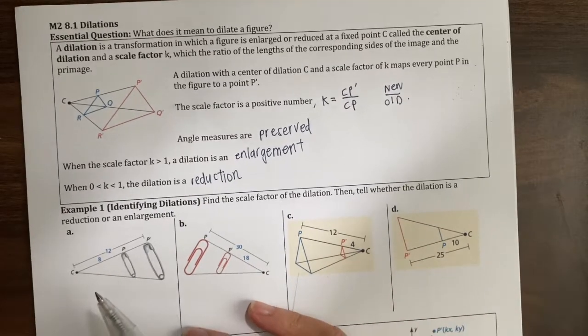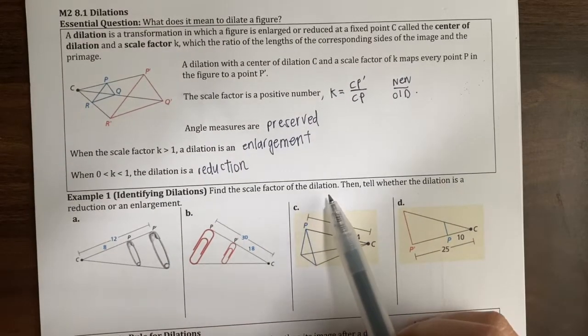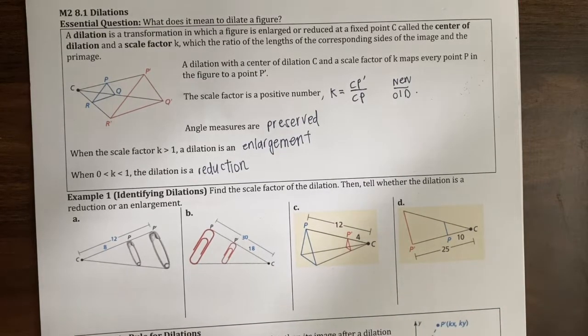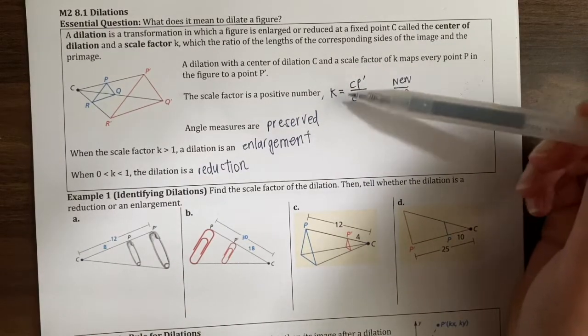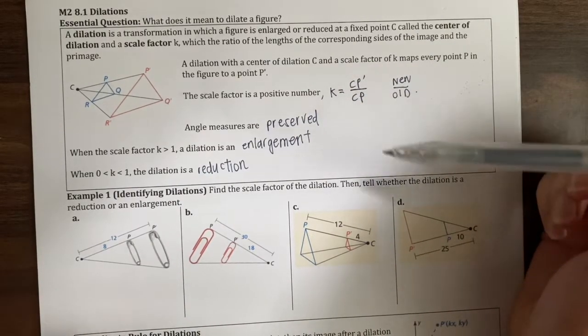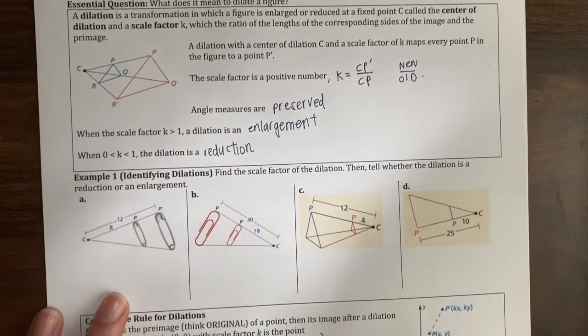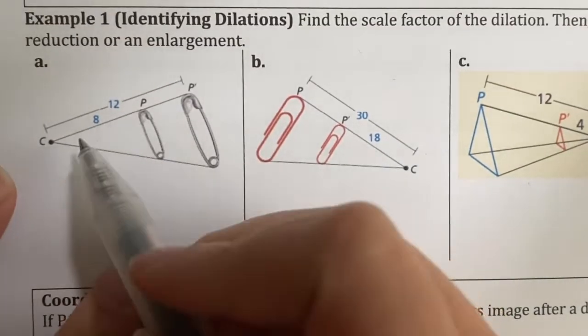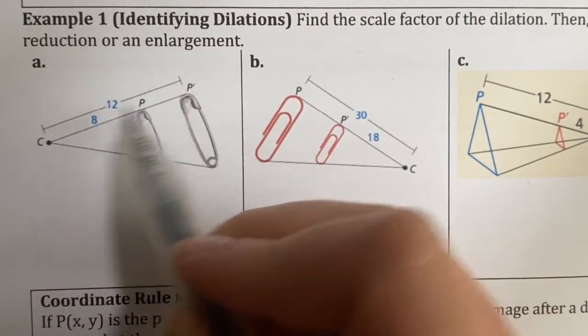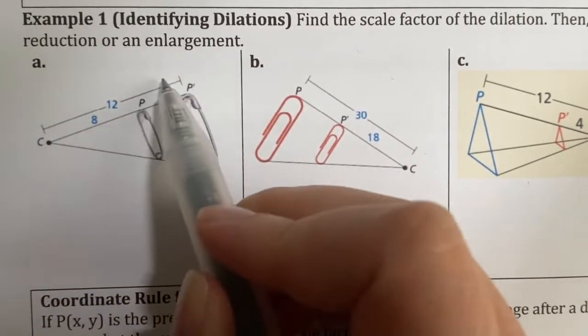For example 1, we're going to find the scale factor of the dilation, and then we're going to tell whether the dilation is a reduction or an enlargement. So we're going to be using this ratio right here, CP prime over CP, and that's going to give us what the scale factor is going to be. Let me zoom in. All right, so CP prime, as we can see here, is 12.